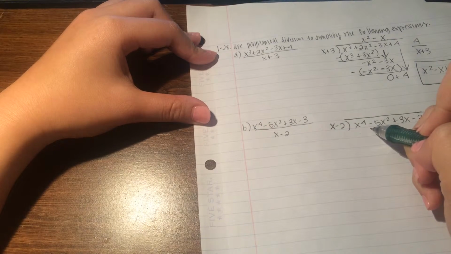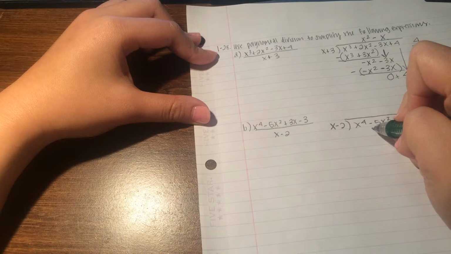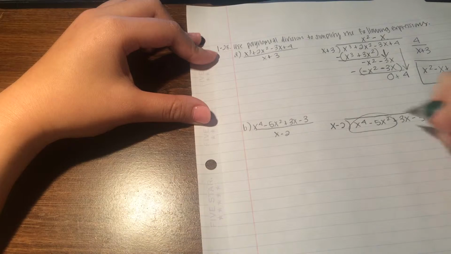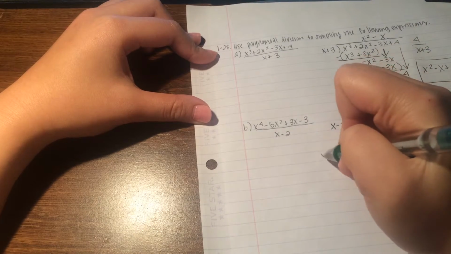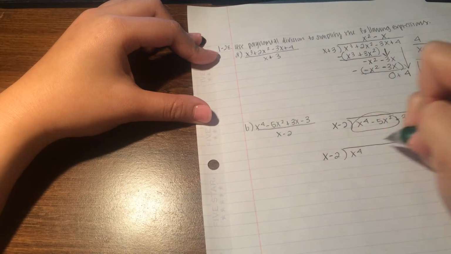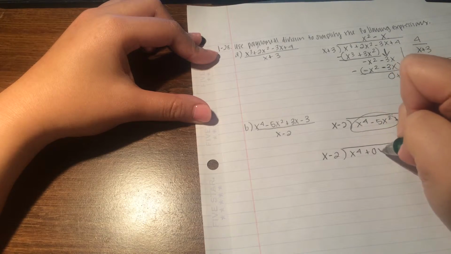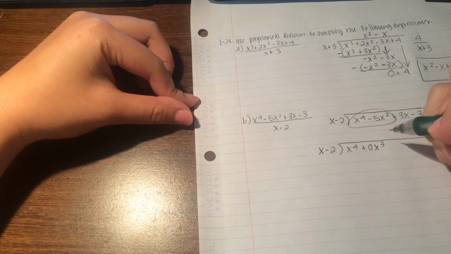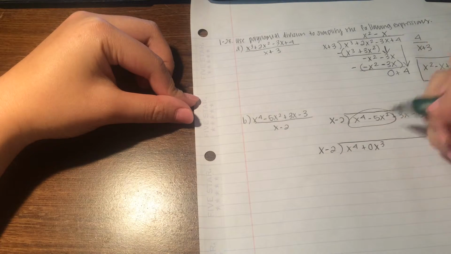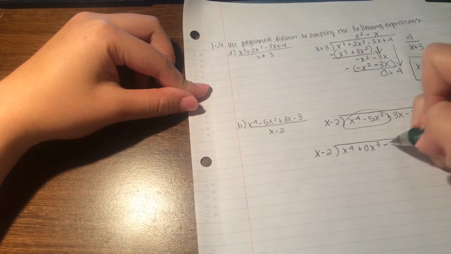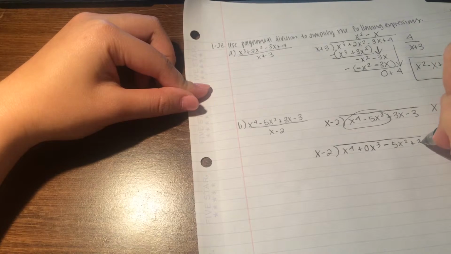But since there's no x to the third in between in this portion, you want to rewrite it. So then you'll have space to put x to the third. So to help you out, you should rewrite it like this. x to the fourth, then do plus 0 times x to the third. You do this step because you want to be able to have some space to put x to the third for your answer. And then you just continue as it already is. So minus 5x squared plus 3x minus 3.